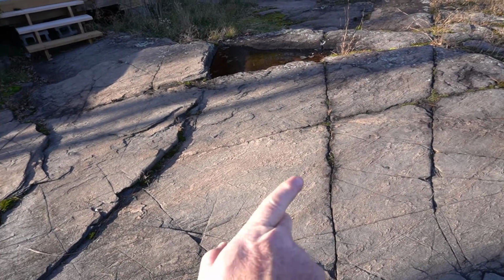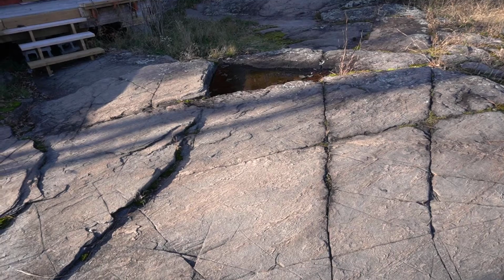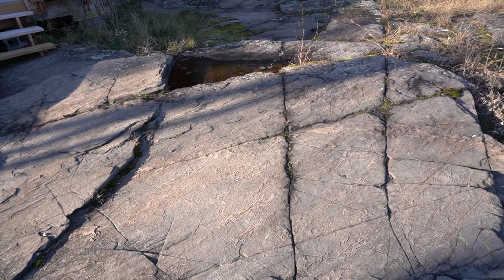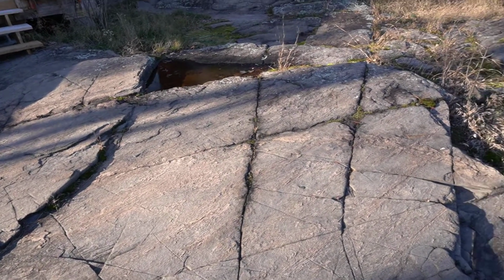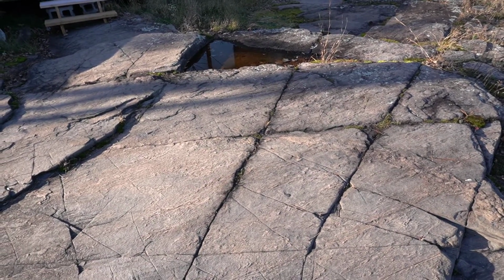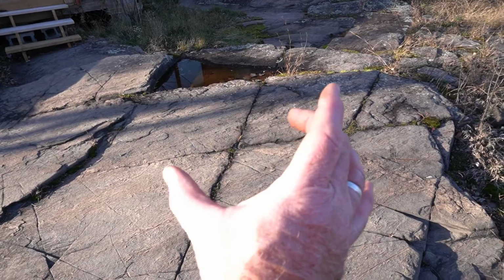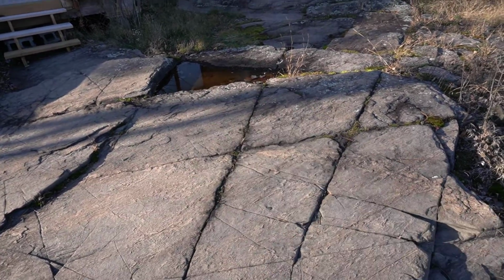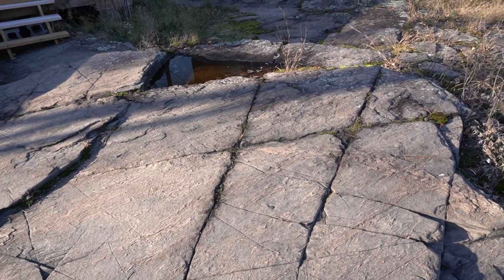This is the effects of shear during the tectonics, maybe some 400 million years ago, creating these systematic fractures called joints. These are shear joints. They're formed in compression this way, and you get these two planes forming shear joints.